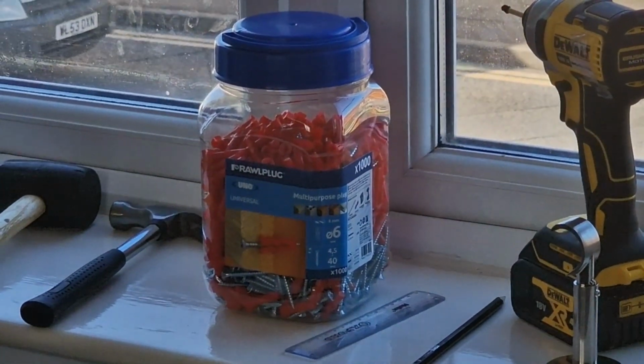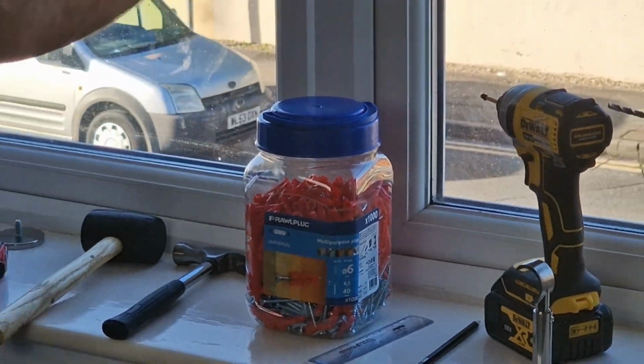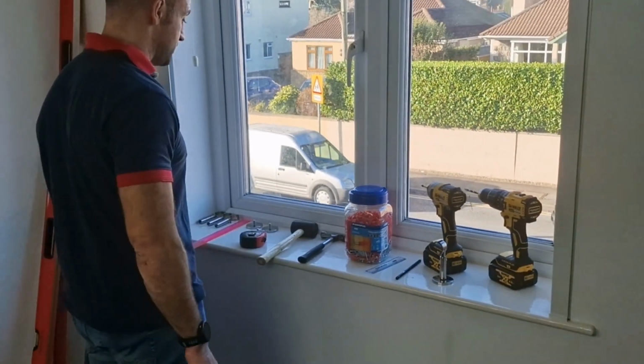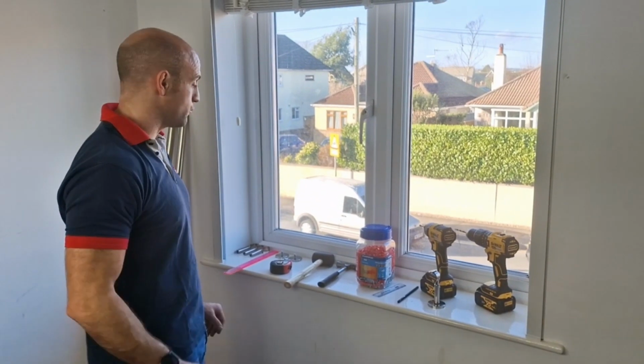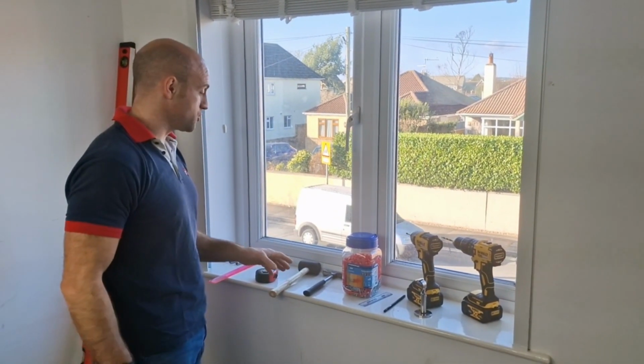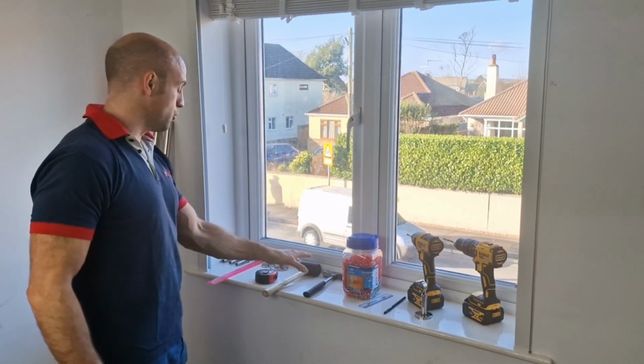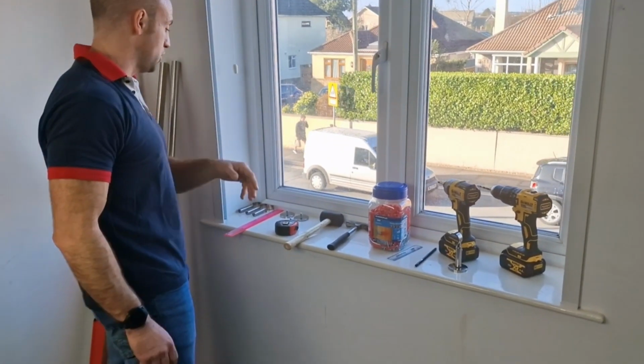They're a really solid fix. We don't have an issue with these. So I'd always recommend buying good plugs and fixings, not what is supplied in traditional retail boxes that you might get from a department store. They're not robust enough. Hammer or mallet just to tap your wall plugs in.